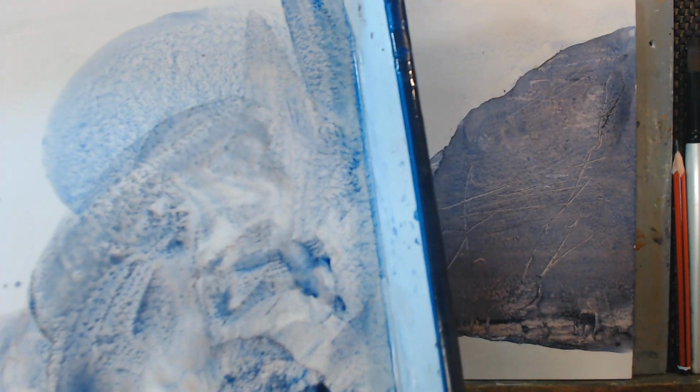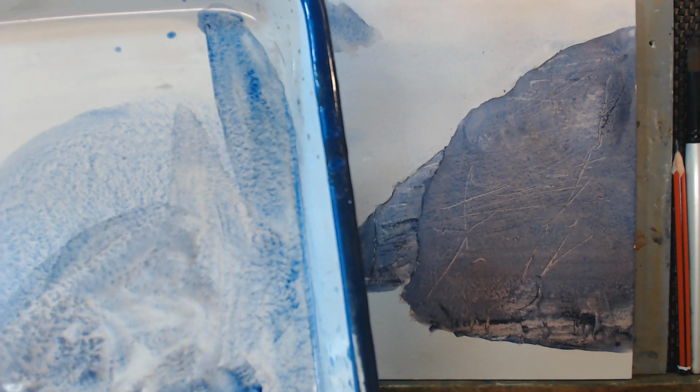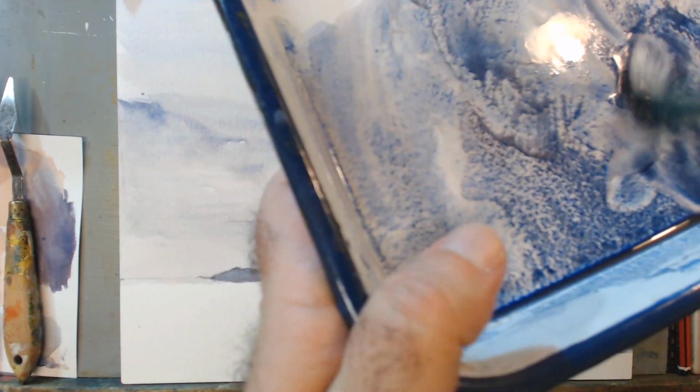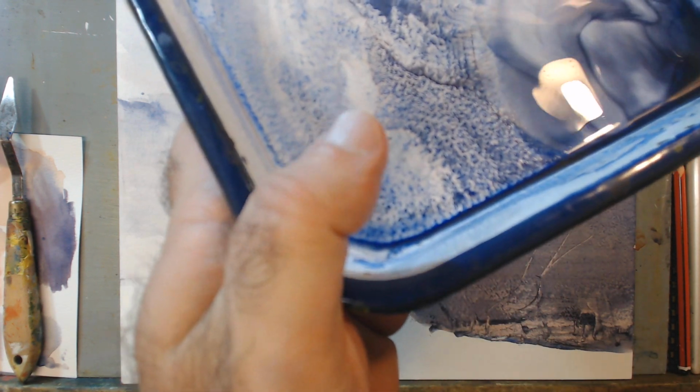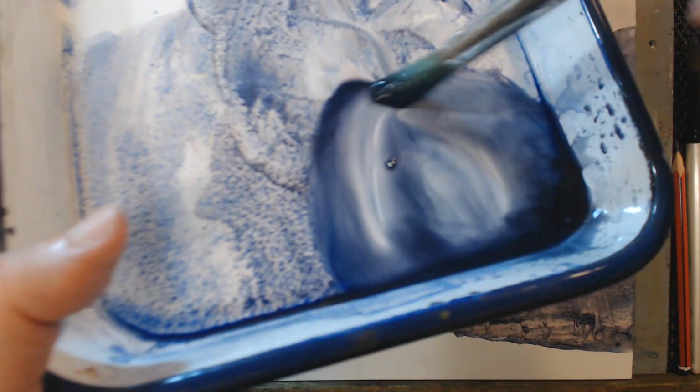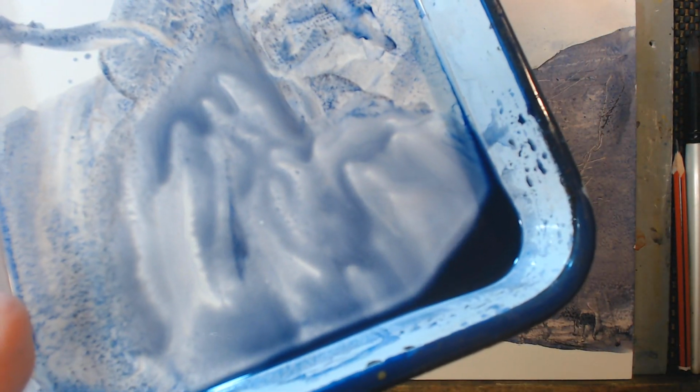And for this one, I'm just going to put away this brush and use the bigger one. And let's get more water first, because I'm running out of water here. Let's get more water and then more color as well. So we'll pick up ultramarine blue.